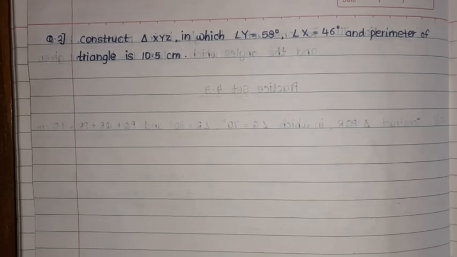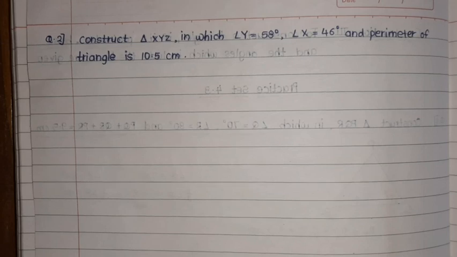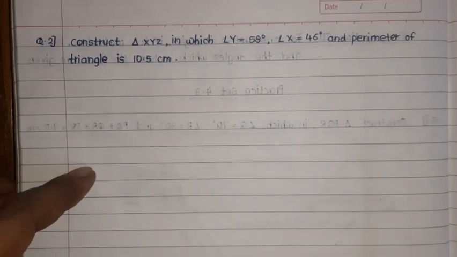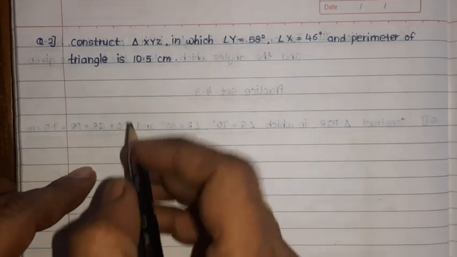Second question is there. The third one is for you. I think third one you can draw. Now see the question number second one.